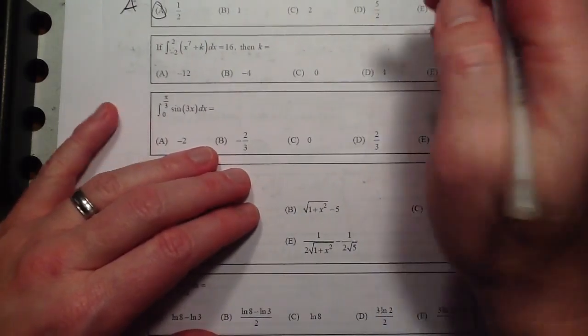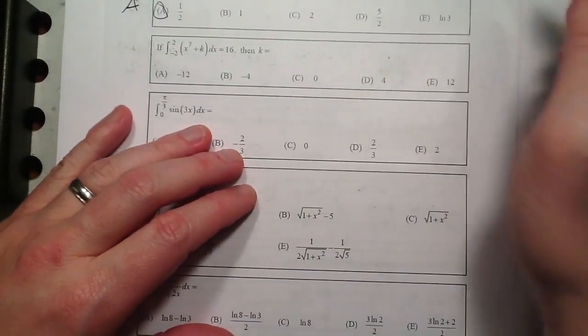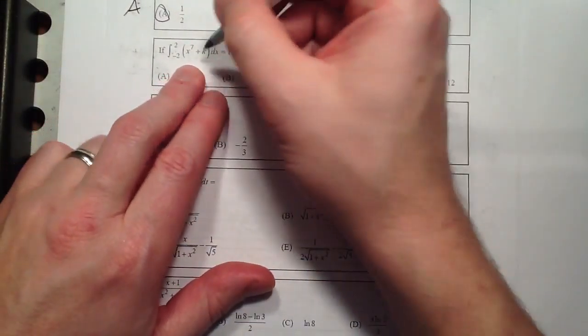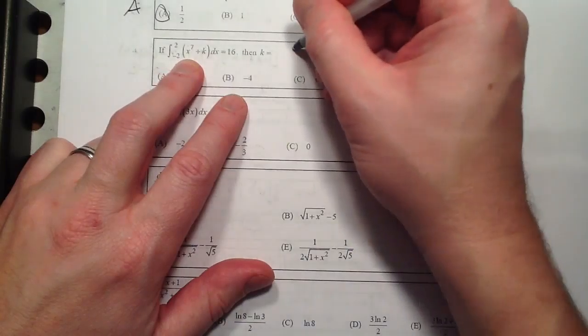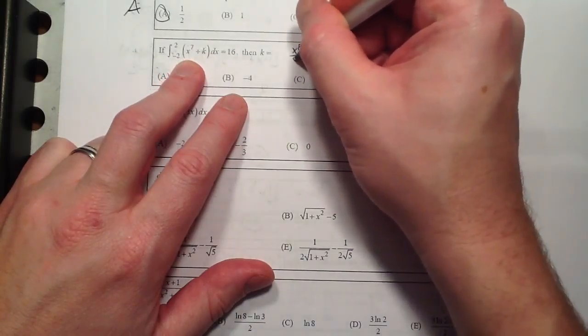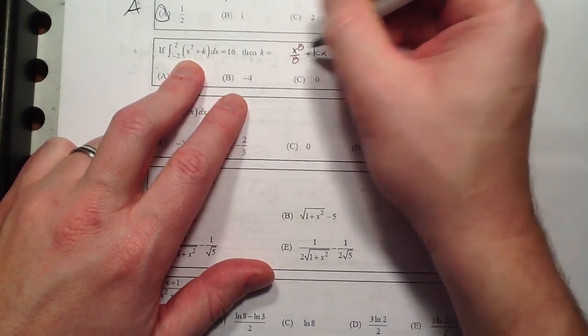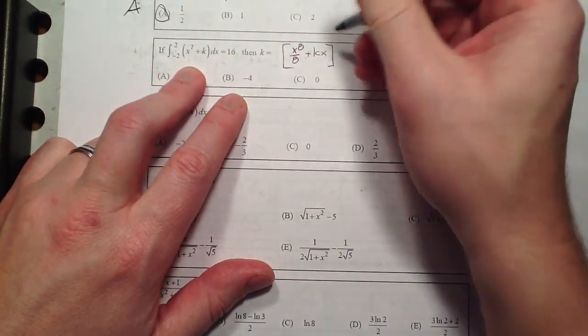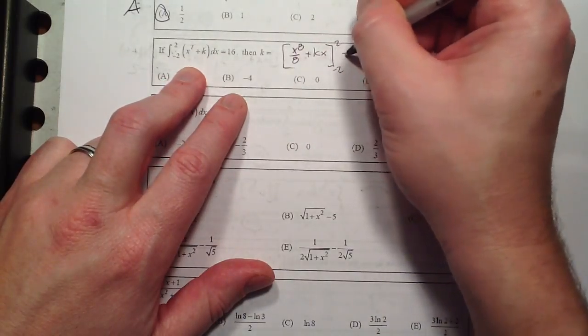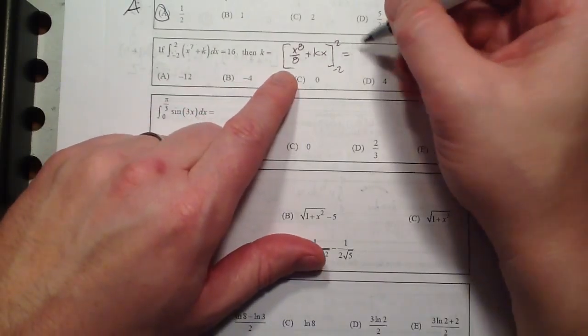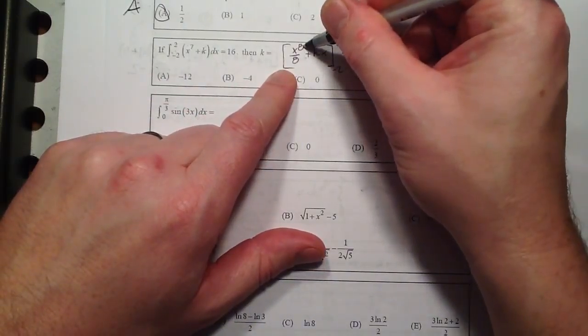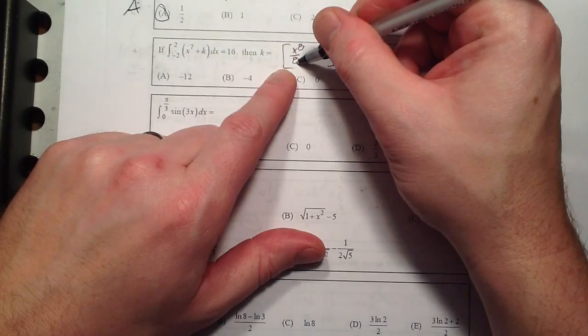Here's another one with a pesky k in there. So let's see if we can make this equal to 16. The antiderivative of that would be x to the 8th over 8 plus kx from negative 2 to 2. So let's see. 2 to the 8th, and that's 2 to the 3rd, right?